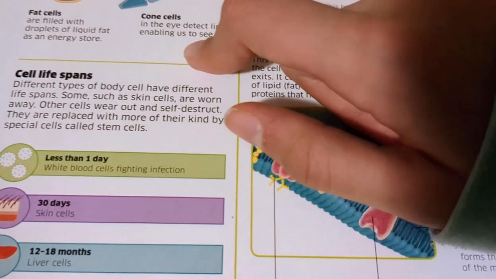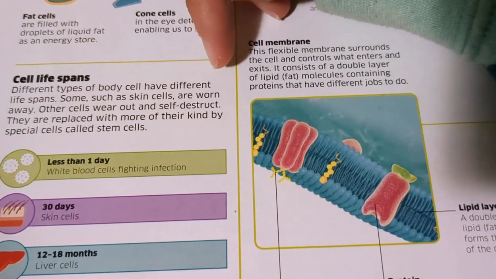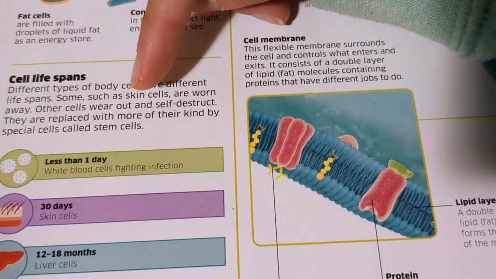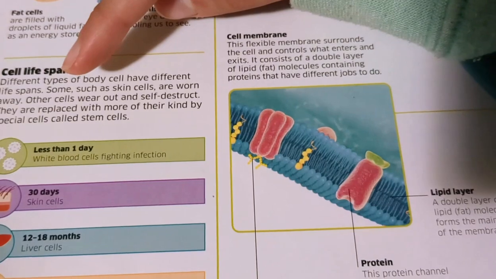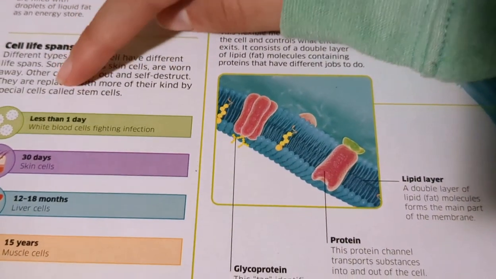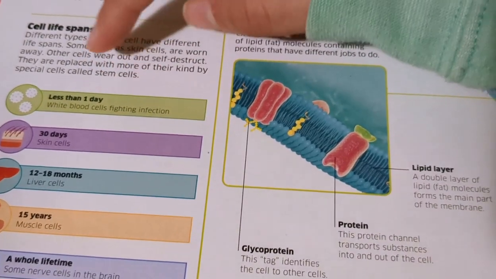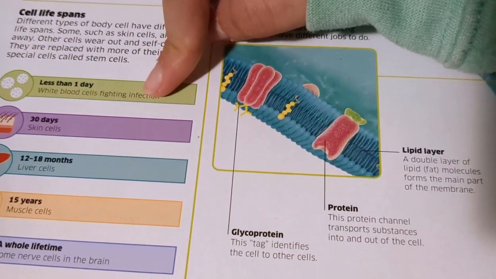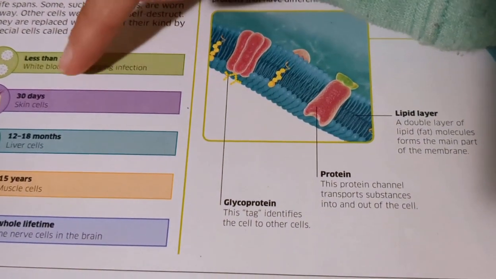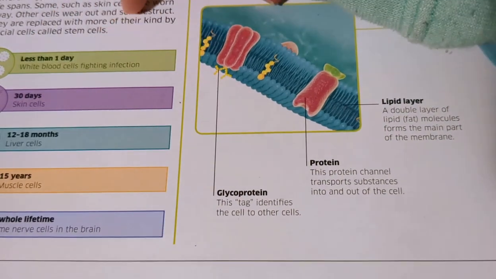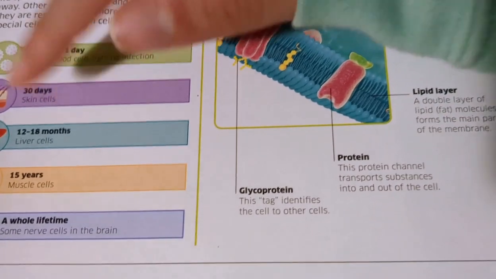Now let's move on to cell lifespans. Different types of body cells have different lifespans. Some skin cells wear away quickly. Other cells wear out and self-destruct. They're replaced with more of their kind by special cells called stem cells. White blood cells fight infection, so they usually last only a day. Skin cells also wear out and change every 30 days usually.